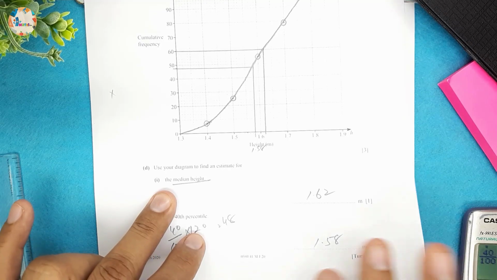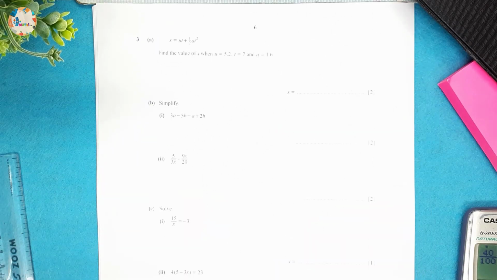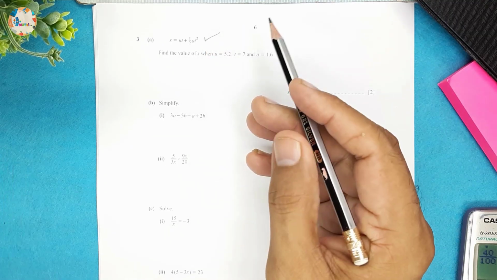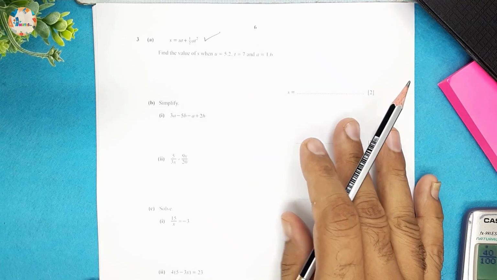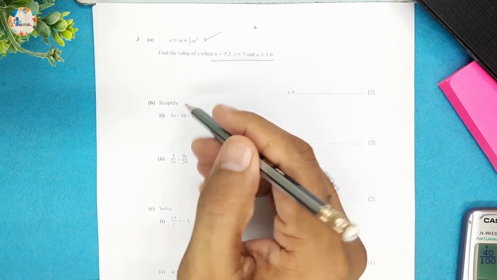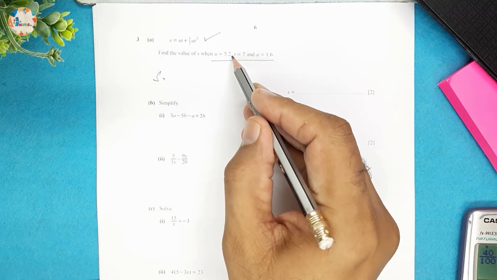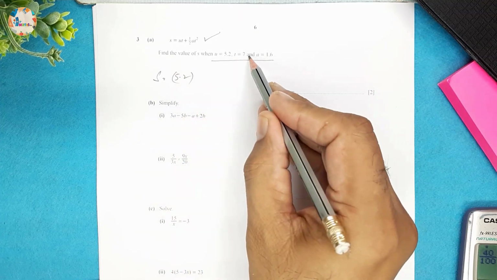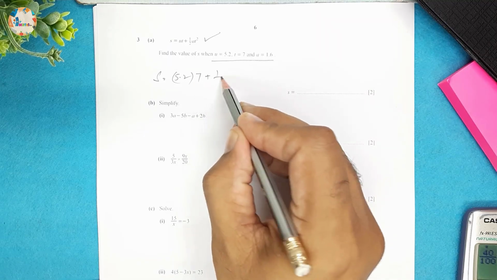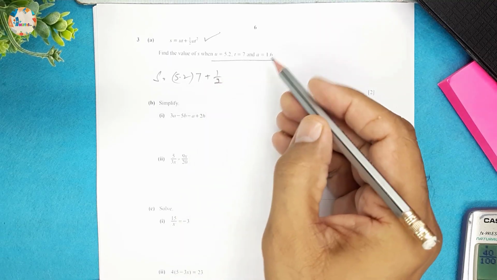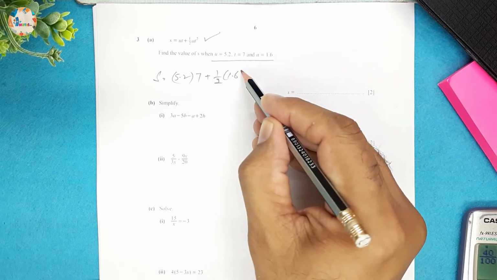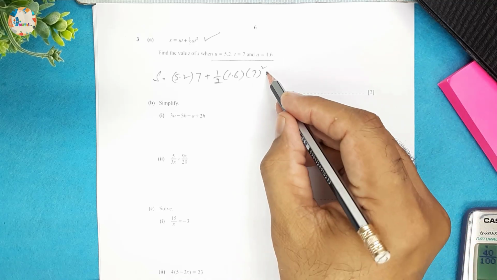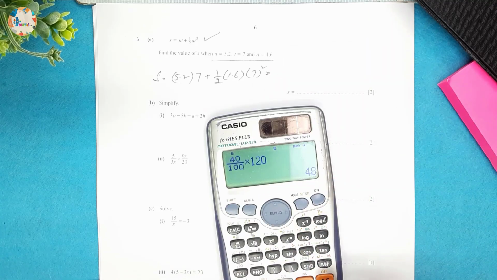Hopefully you got this. Now question number 3, s is equal to ut plus half at squared. Equation of motion is given. Basically find the value of this. So we have to substitute these values. So s is equal to, u will be 5.2 and t will be 7 plus 1 by 2 into a will be 1.6 and t squared will be 7 squared. And we can use a calculator for simplification.